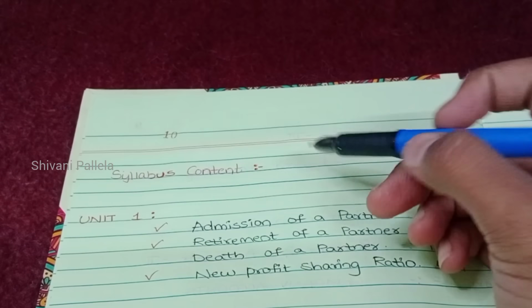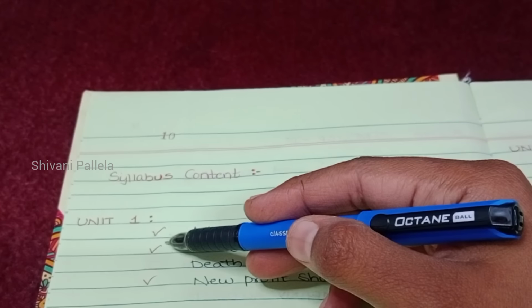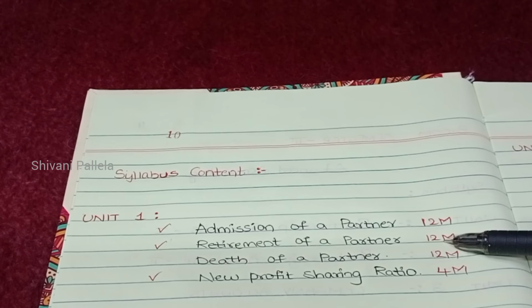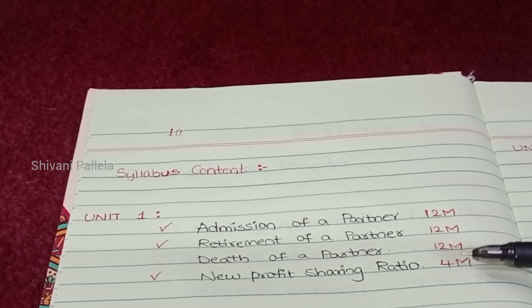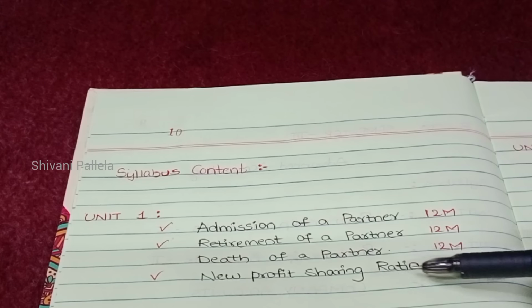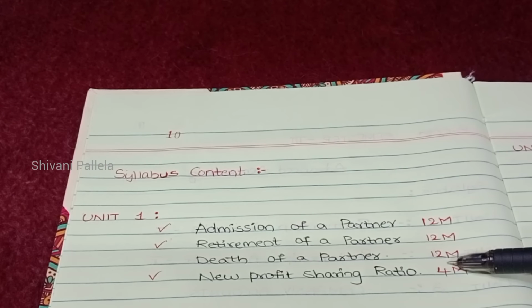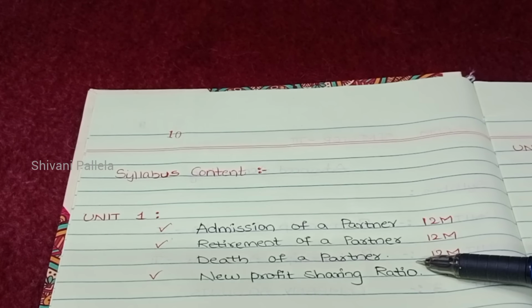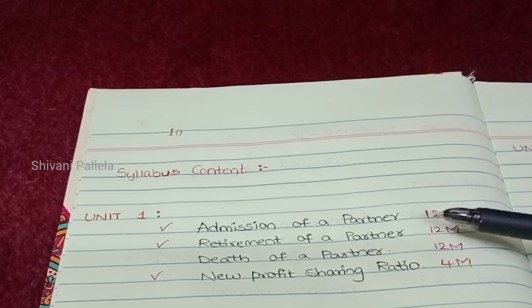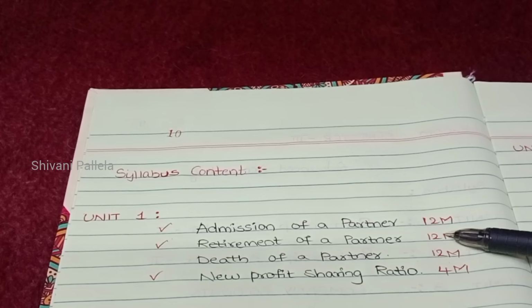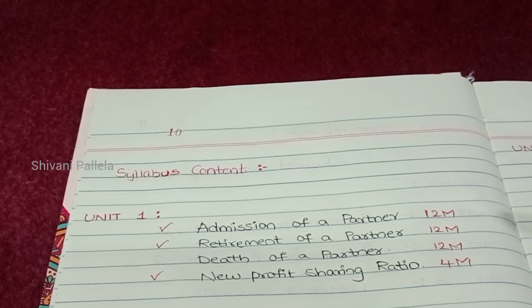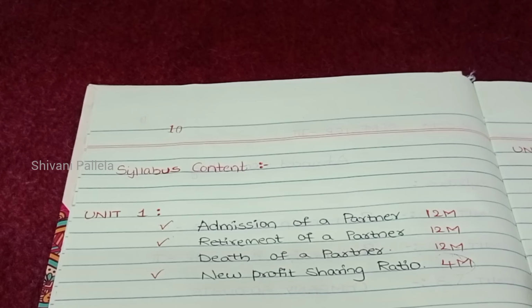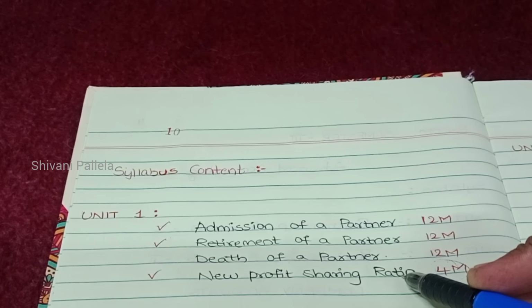Syllabus content in unit number 1: mainly there are 4 topics. Admission of partner, retirement of partner, death of a partner, and new profit sharing ratio. New profit sharing ratio will be asked for 4 marks, in part A. Out of admission, retirement, and death of a partner, if you are perfect with any 2 of the methods, you can definitely score one long as well as one short. New profit sharing ratio is a sure question, and it is important.